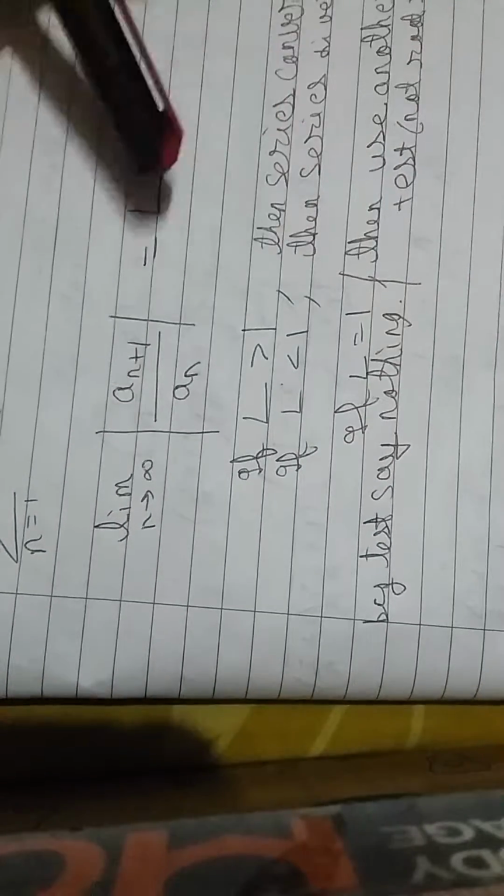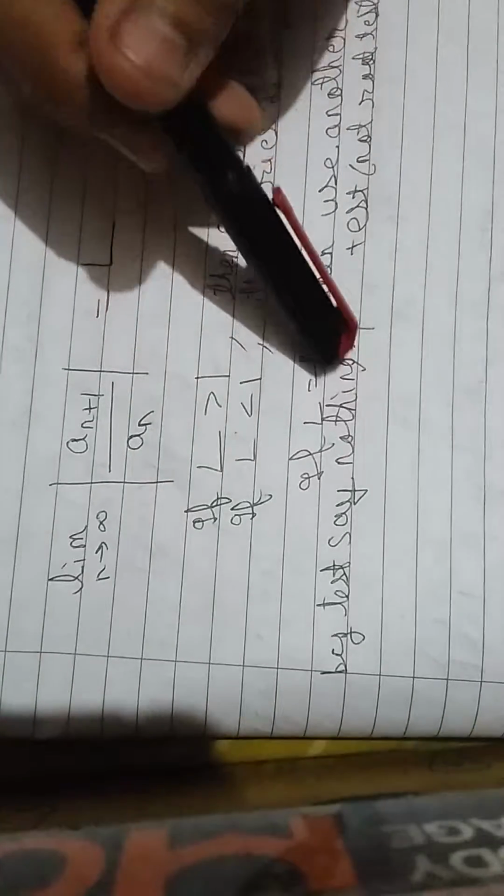L. If the value of L is greater than 1, then the series converges. If the value of L is less than 1, then the series diverges. If L equals 1, if the value of the ratio is equal to 1, then the test says nothing. Then we will have to use some other test, such as the root test. I will explain it later.